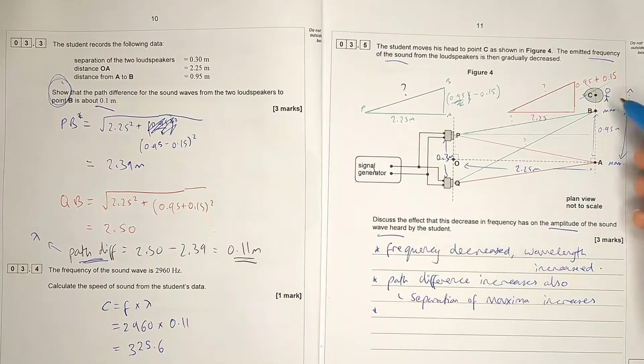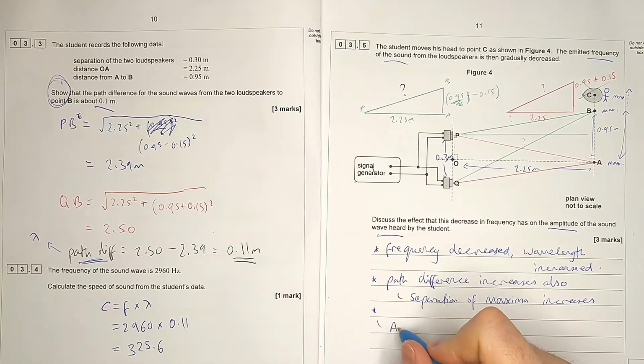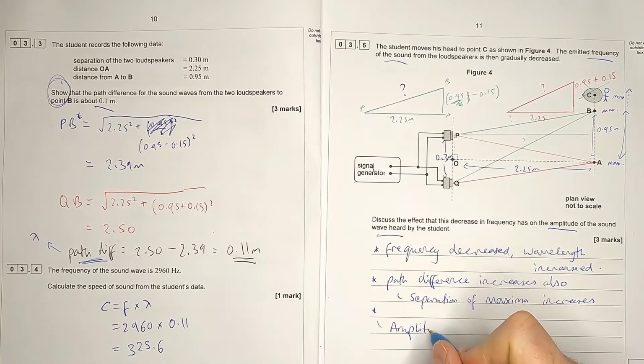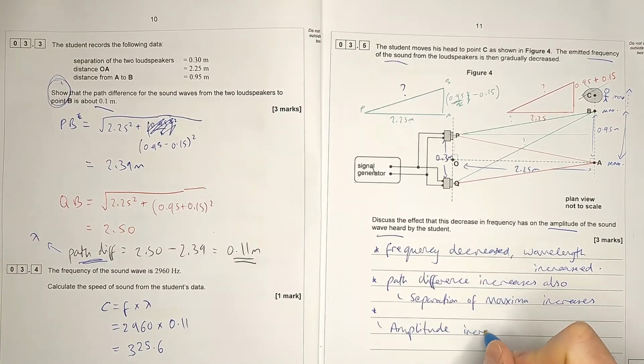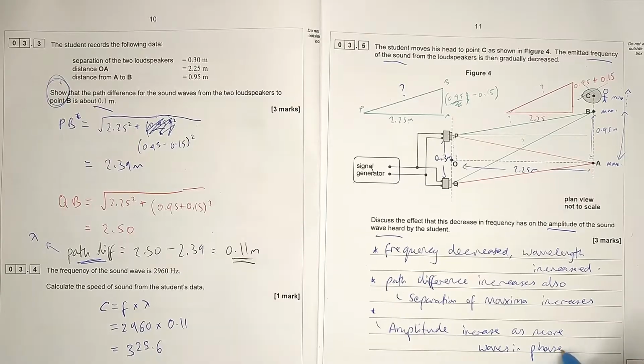So if that's happening, if they're more likely to be at a maximum now, therefore essentially the amplitude will increase or get louder. So amplitude will increase as more waves are in phase, or more likely to be in phase. And there's our 3 marks for that question.